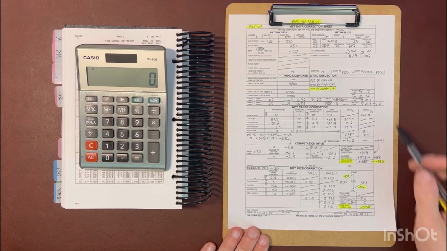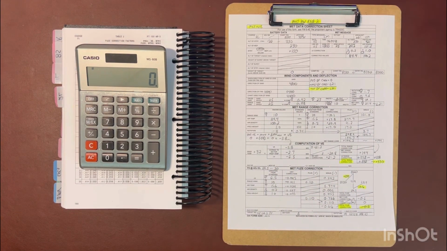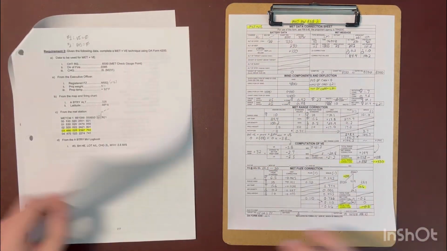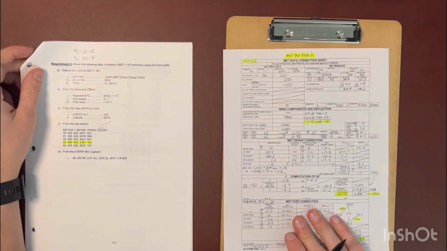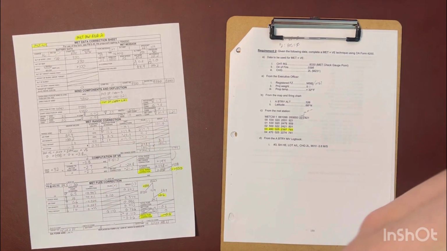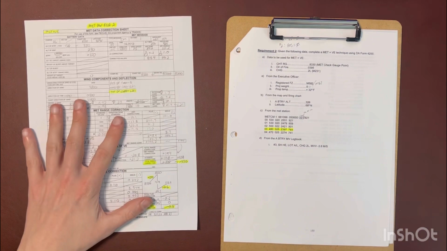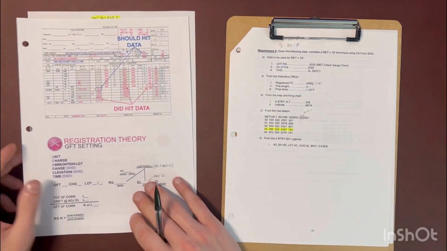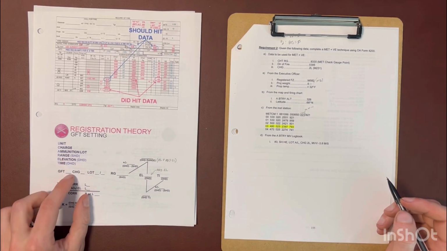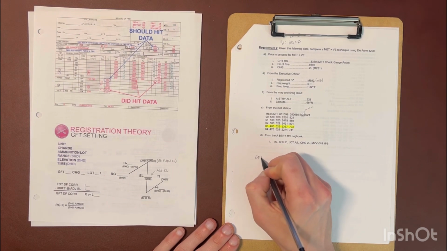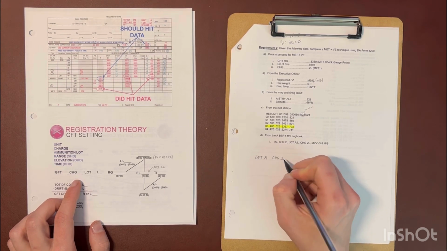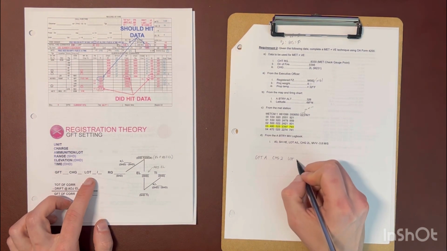Okay, so now that I have this, let's go back to our homework requirement. Okay, so we completed the MET plus VE. Are there any other requirements for this one? No, but let's go ahead and just draw out what our GFT setting would look like, right? It's good practice to always record your GFT setting after completing a DA Form 4200. So looking at my GFT setting notes right here, I'm going to follow U caret, right? So U is unit. So this is GFT alpha, because we're alpha battery. C is charge. So we said this is charge 2, right? Lot, so ammunition lot, we said was alpha lima.